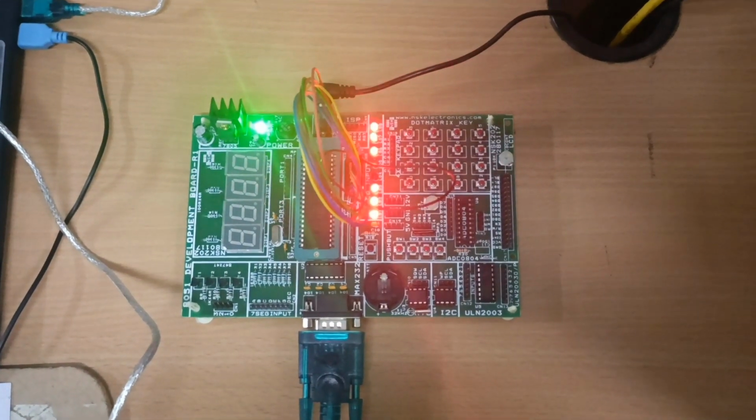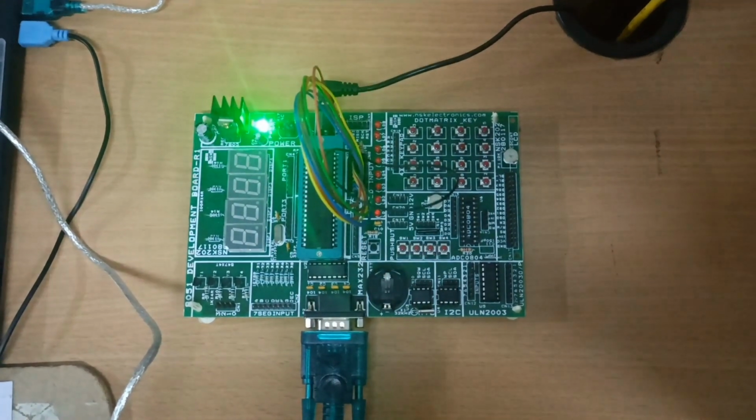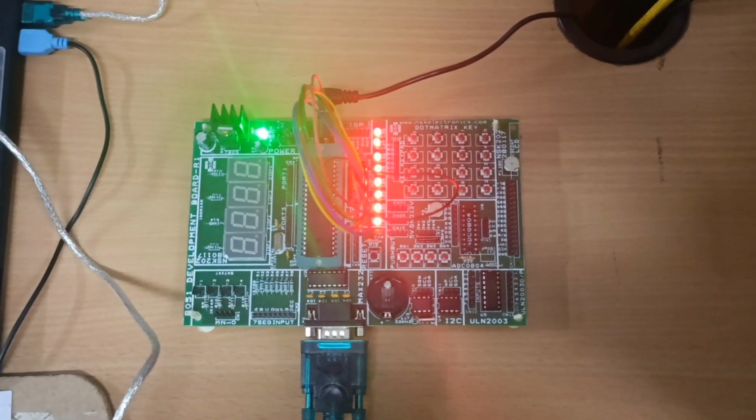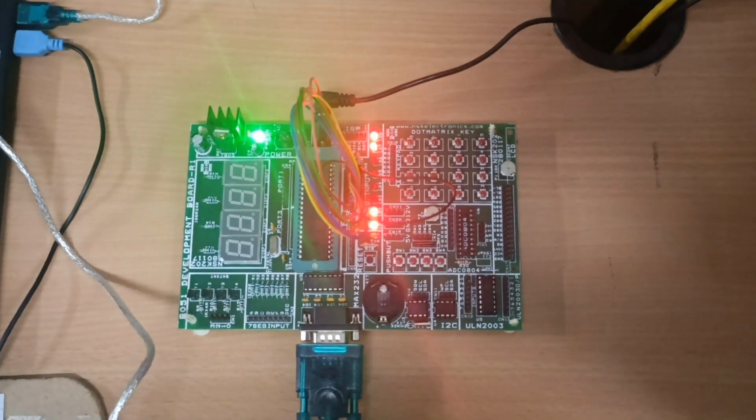Why? Because for closing we have given the 50,000 time delay. For opening we are giving the 12,000 time delay. That's why the opening speed is faster than the closing speed.